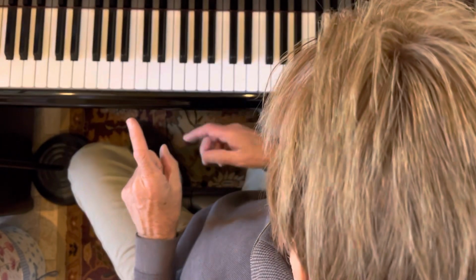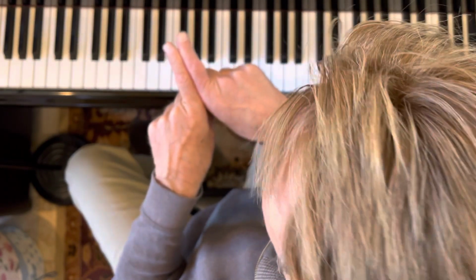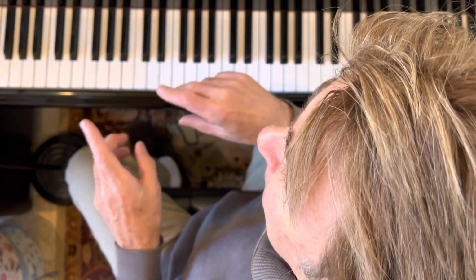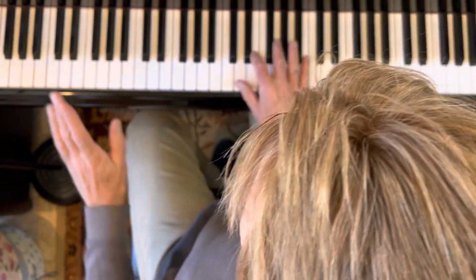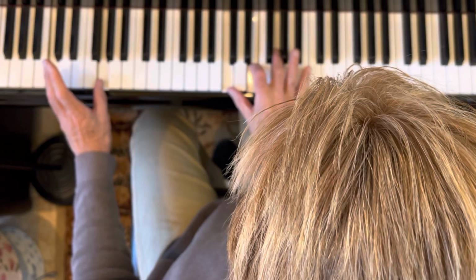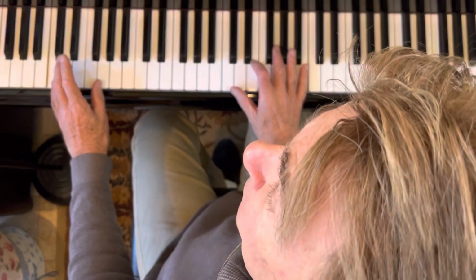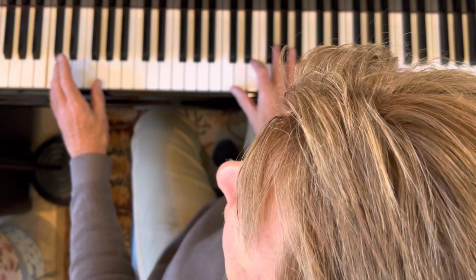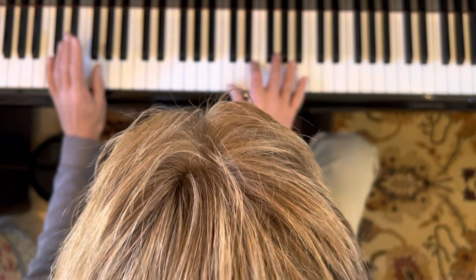Now watch what happens when I take the first example and the second example, those 2 measures. I'm going to put them together now and play them back to back, over and over again in a repetitive fashion, linking those two measures together. In the first one, I played the first beat, and then I played the and of 2. The second measure, I played the and of 1 and the 3, omitting the other beats. Okay, so now let's see what we've got.